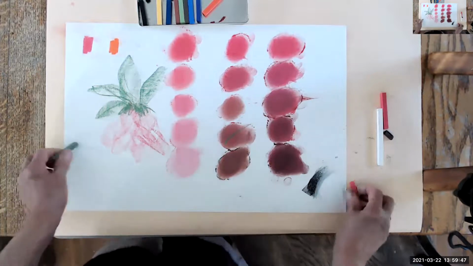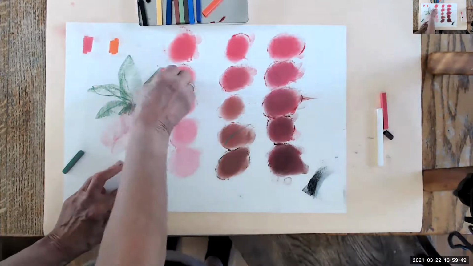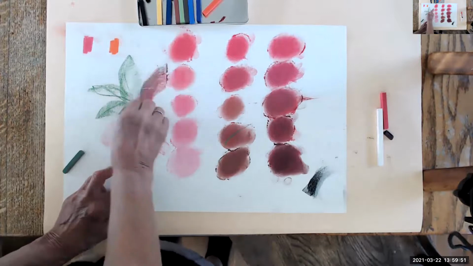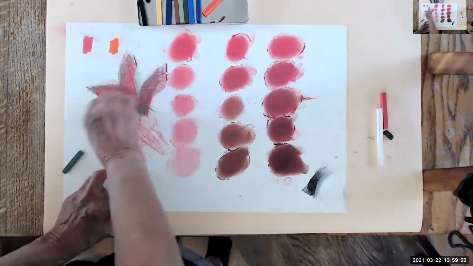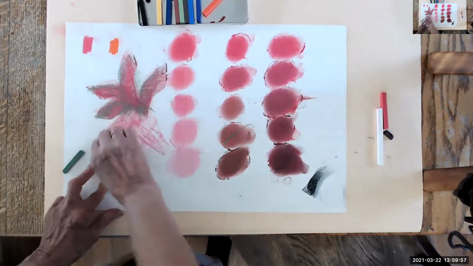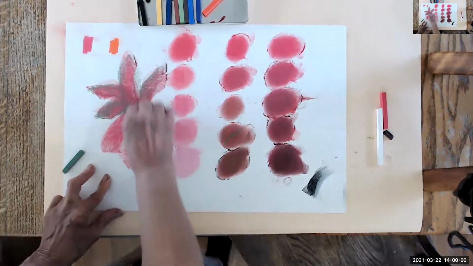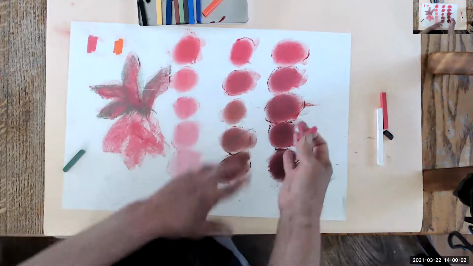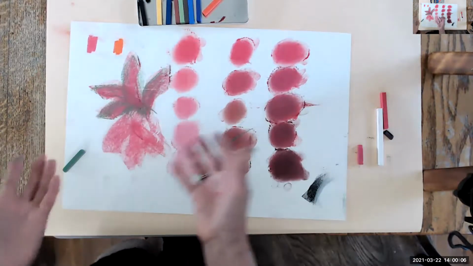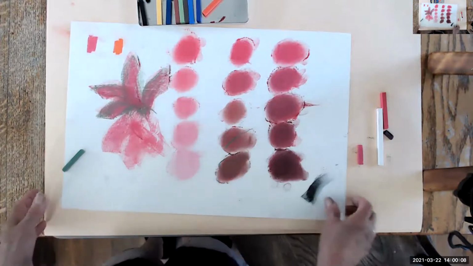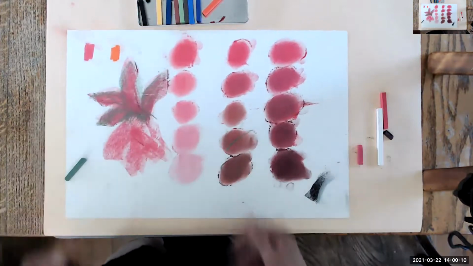So if I was making, I would have to make this red. And then I would have to keep adding a lot of values by using these to refine it and actually turn it into a flower. Right now it's just a blob.